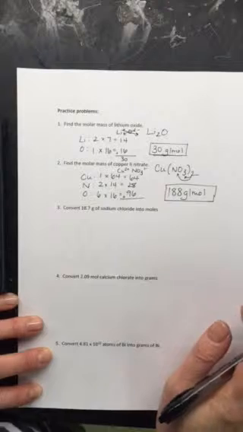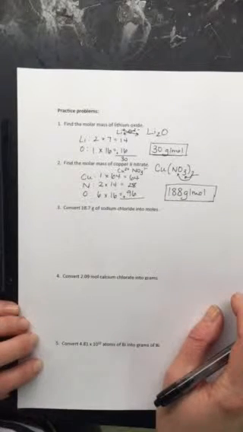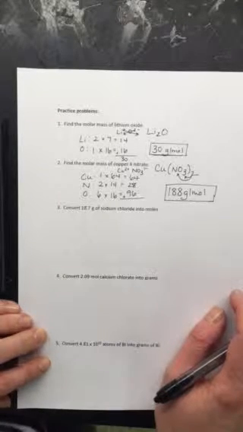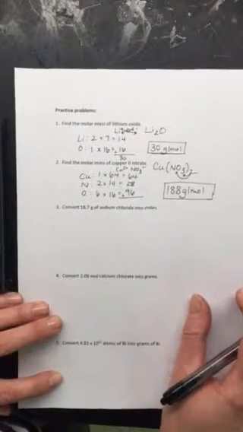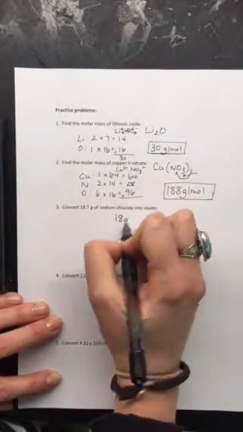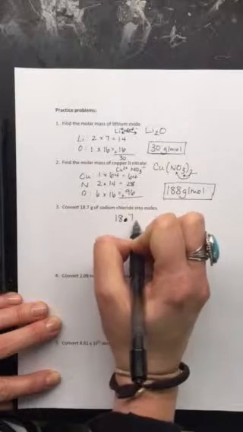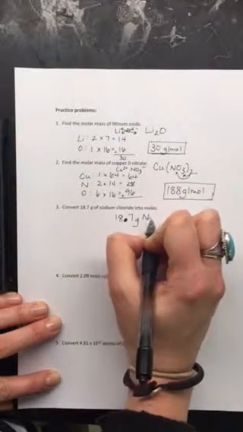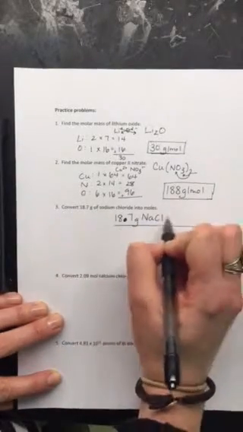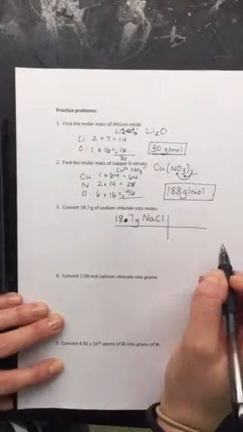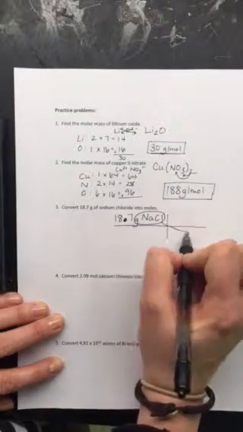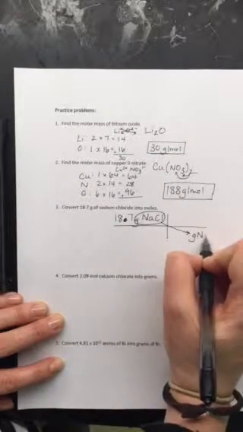Okay, so it says convert 18.7 grams of sodium chloride into moles. Alright, so the first thing we want to do here is probably write out what we know. And we do know that we have 18.7 grams of sodium chloride. Sodium chloride's formula is NaCl. Okay, we do want to draw a grid for this problem. And we're going to move our units down and to the right, just like we normally would. So grams of sodium chloride.